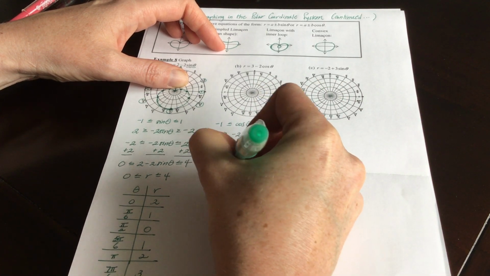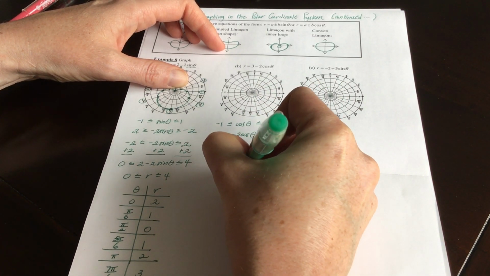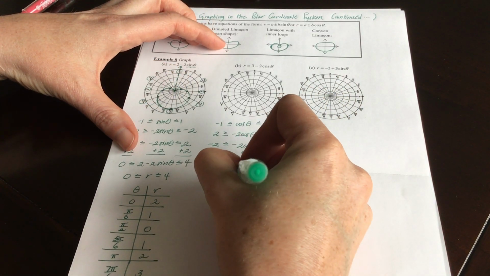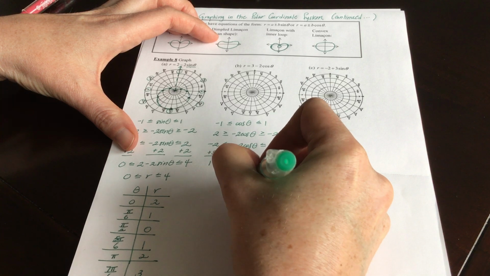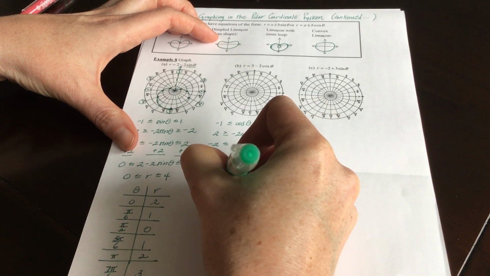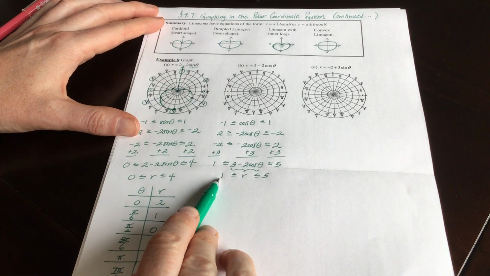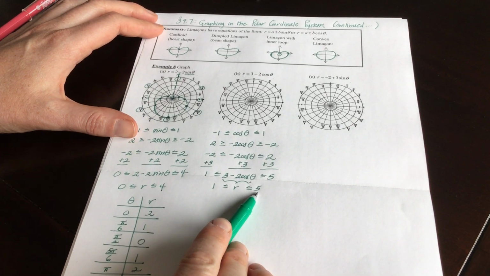So I'd have 1 is less than or equal to 3 minus 2 cosine theta, which is less than or equal to 5. And then this is your R value. So we know that we're looking for a limacon where your R values only get as low as 1 and only get as high as 5.